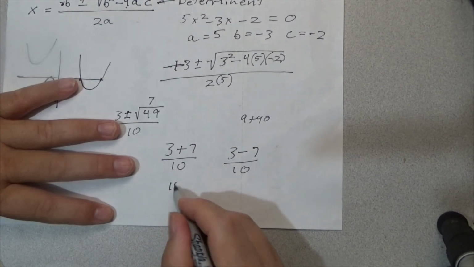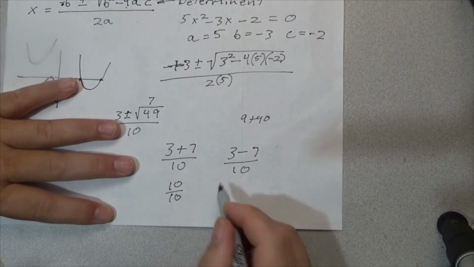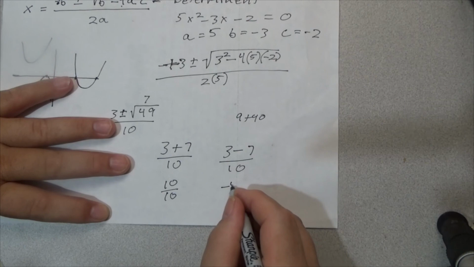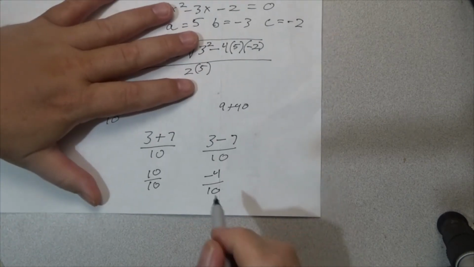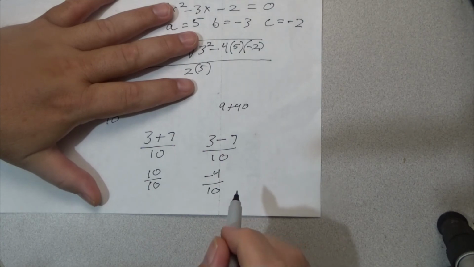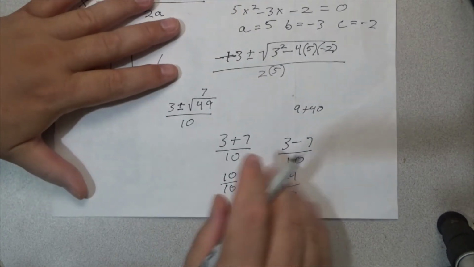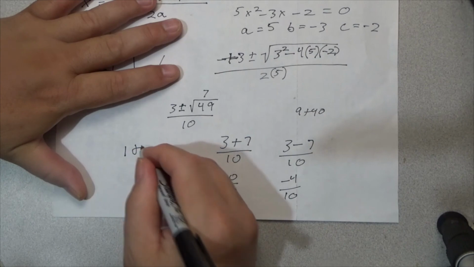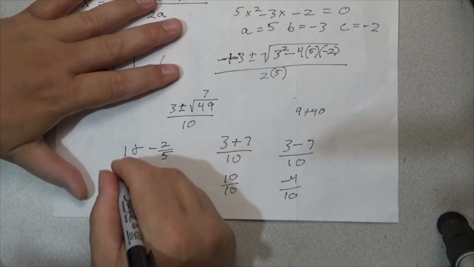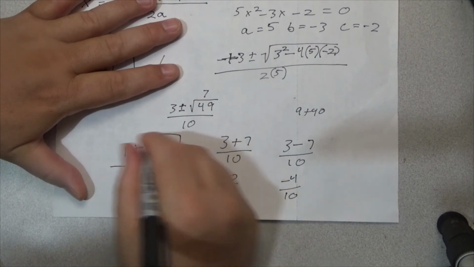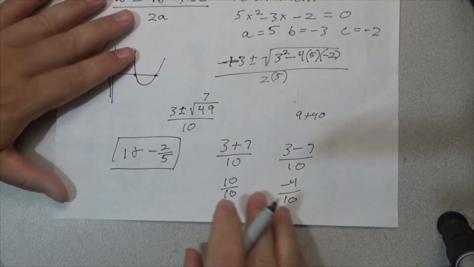So this is 10 over 10, which is 1, and this is a negative 4 over 10, which simplifies to be a negative 2/5. So my two answers are 1 and negative 2/5. Okay?